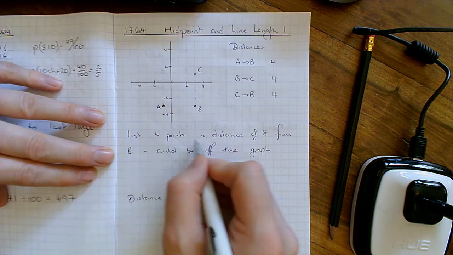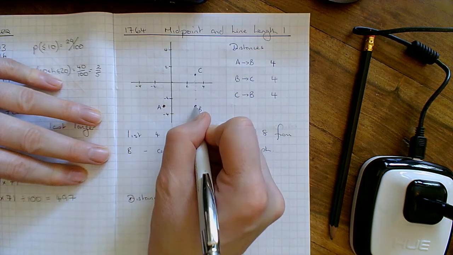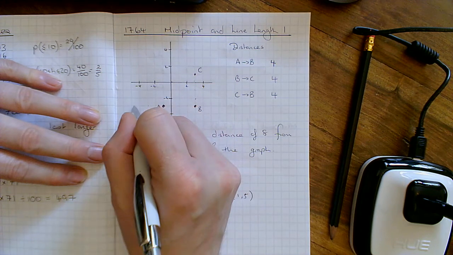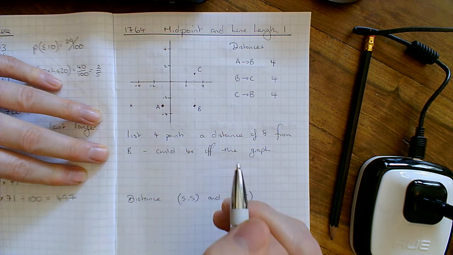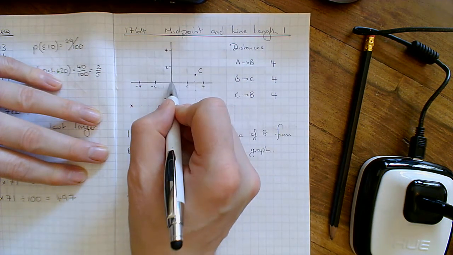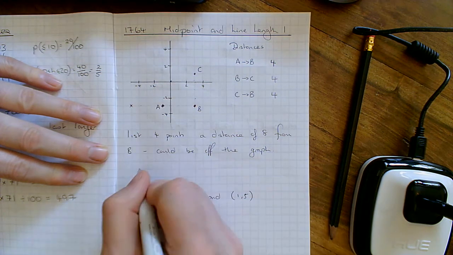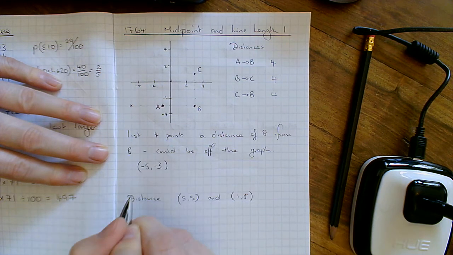Right, list 4 points a distance of 8 from B, and it could be off the graph. So if I go from B and I go this way, 1, 2, 3, 4, 5, 6, 7, 8, it's going to be here. There's 1 point. Now the coordinates of the point, you look at the axes, so you start from the origin, we're coming backwards to -5 and then we go down to -3. So -5, -3 is the first point I found.